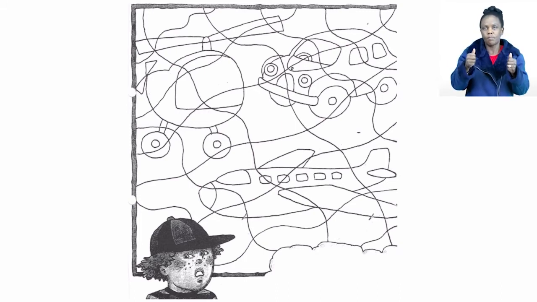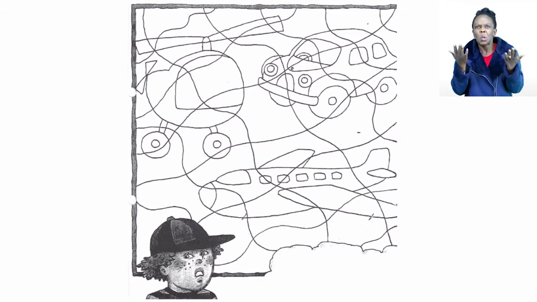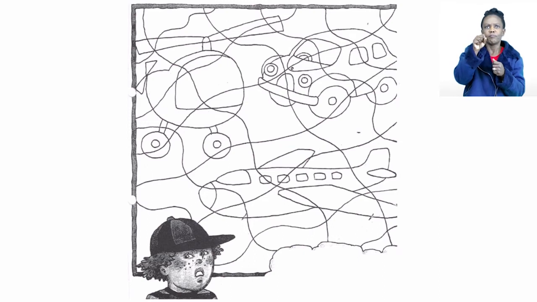The next thing we need to help the boy find is the helicopter. Remember, a helicopter has a big screen and a propeller at the top that goes round and round. Can you see something that looks like a helicopter? Yes, very good. That is the helicopter. I would like you to please color in the helicopter.